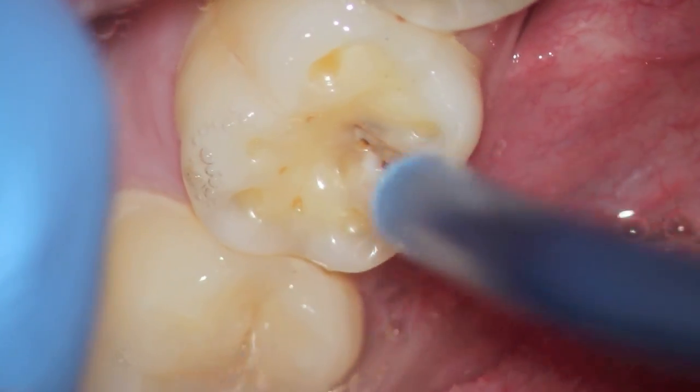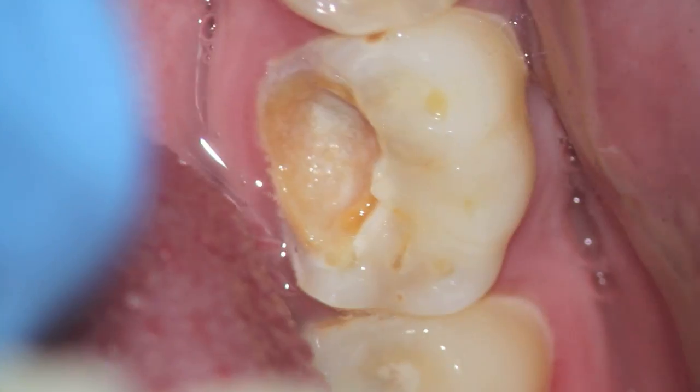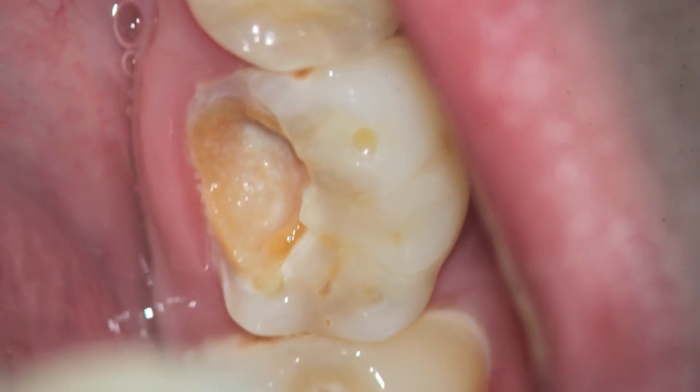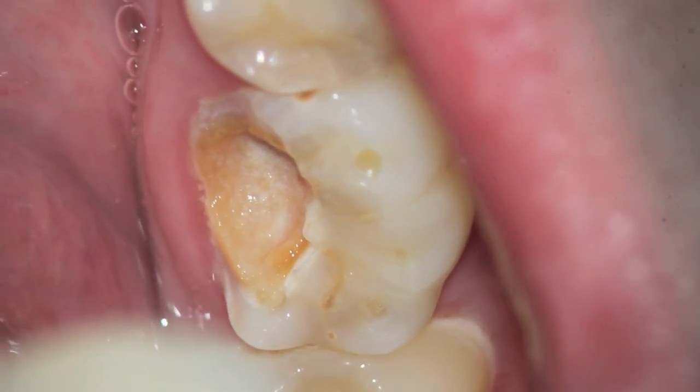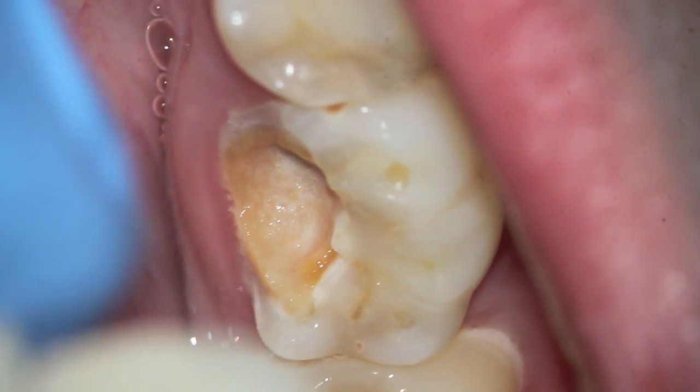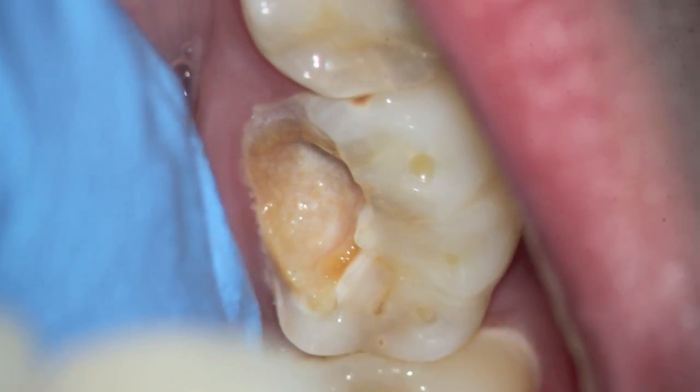That's the area on the left. You can see the decay is a little bit darker in the video, and here's his tooth, and you'll see the decay being peeled away.